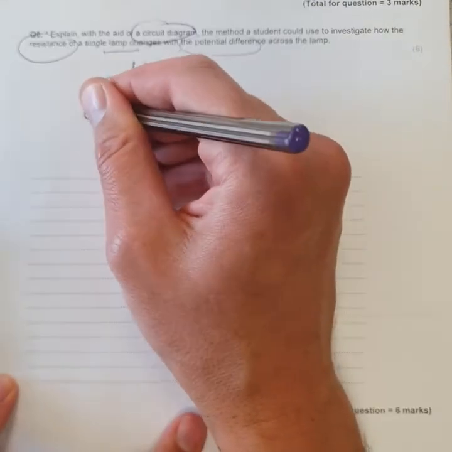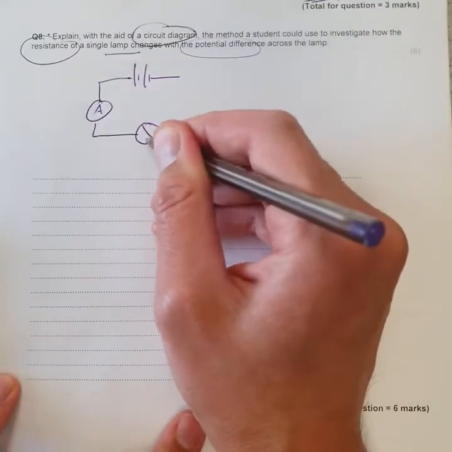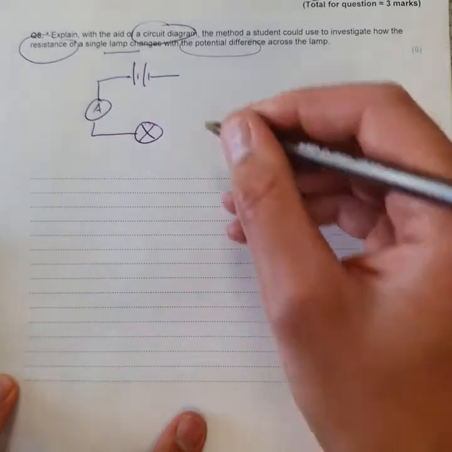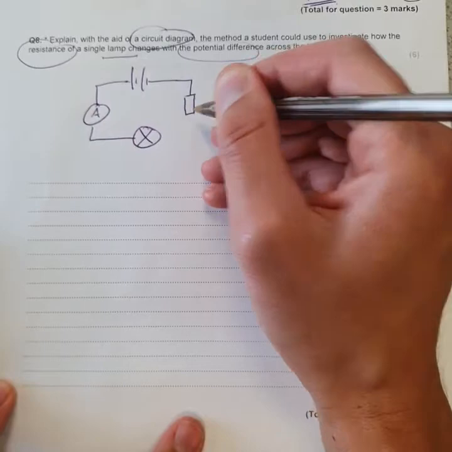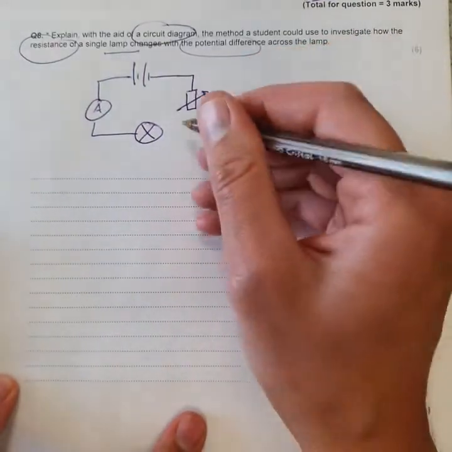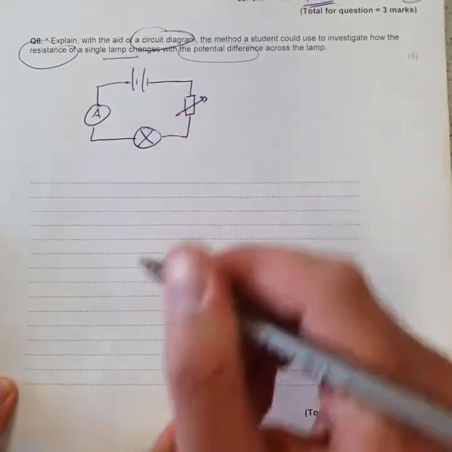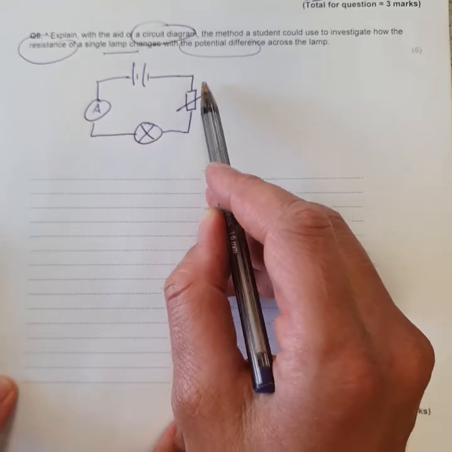So let's put an ammeter here to measure the current. We're going to put our bulb in here. We're going to need a variable resistor. The resistor is a rectangle, and we're going to put an arrow through it to show that we can change it. And let's complete the circuit like that. So the current's going to go through the ammeter, through the bulb, through the variable resistor.